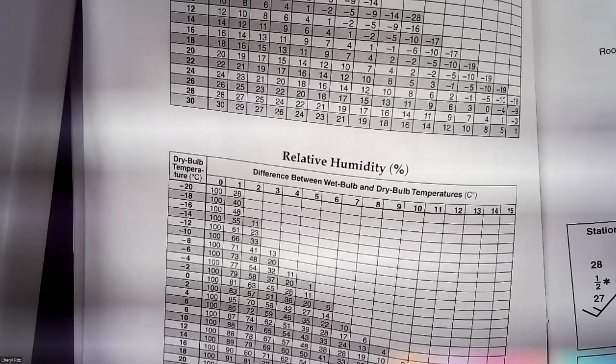We are doing that in lab. You might notice the excessive number of sling psychrometers around my room. Everybody will be working with sling psychrometers starting in lab this week.